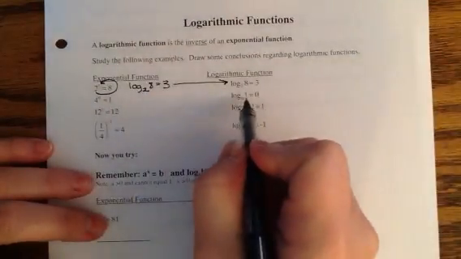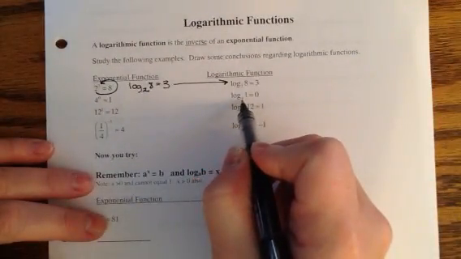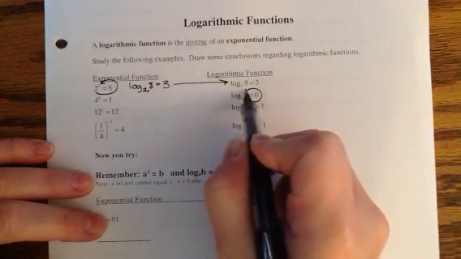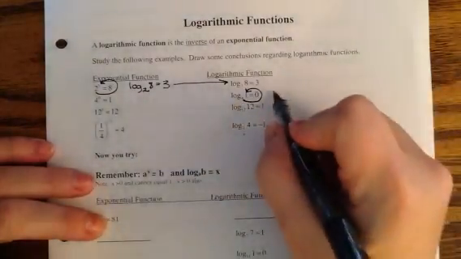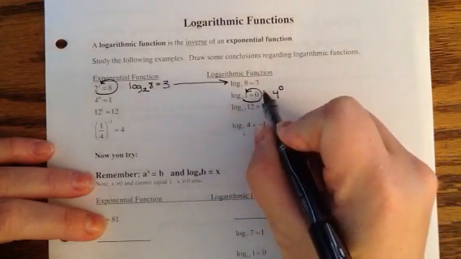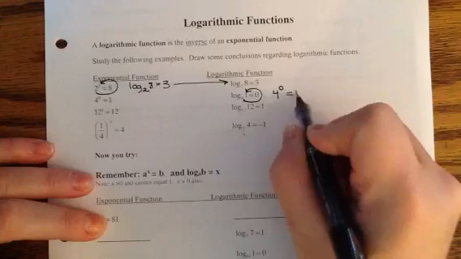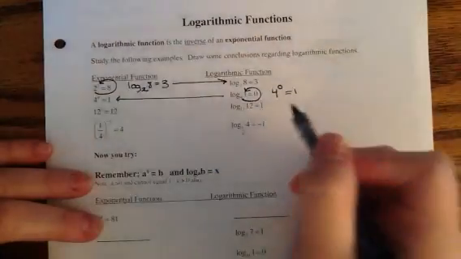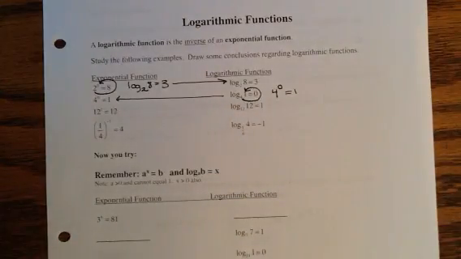Same idea. Let's say that I was given this and I need to convert it. I'm going to start at the base, which is 4, and I'm going to make my little swoosh around the equal sign like that. So 4 to the 0th power has to equal 1, which is exactly what's written right there across the page. I mean, we know it's a true statement because anything to the 0th power is 1.